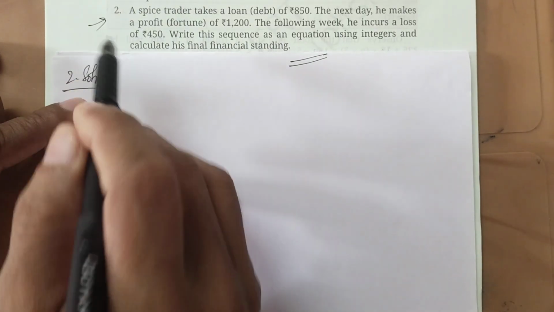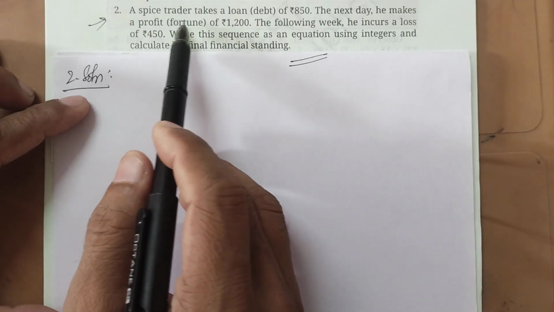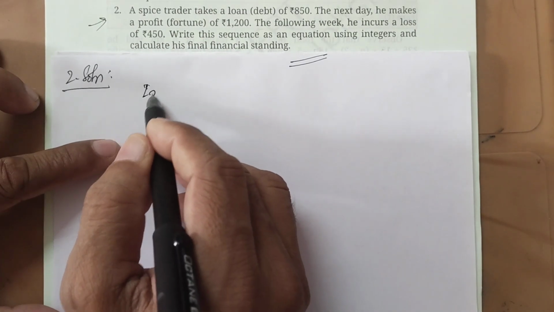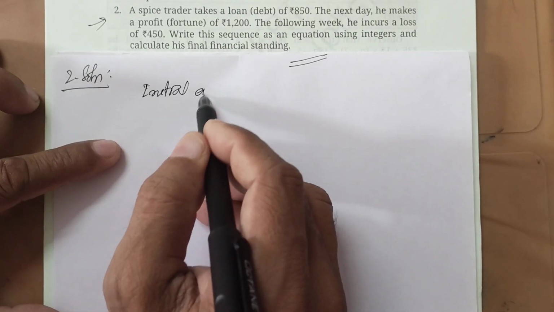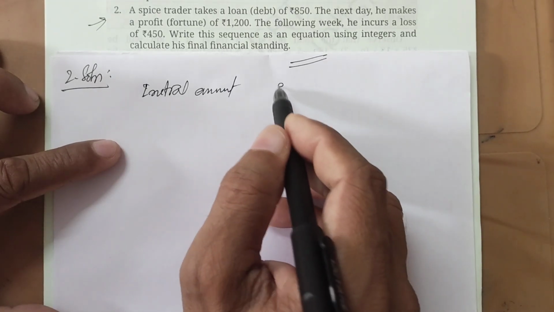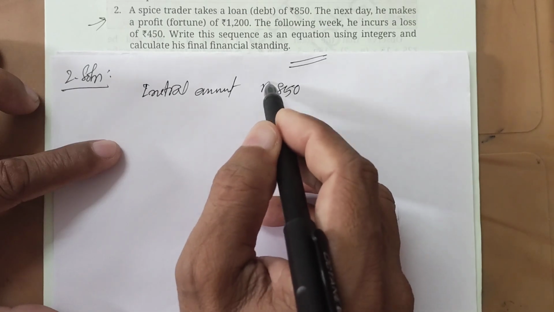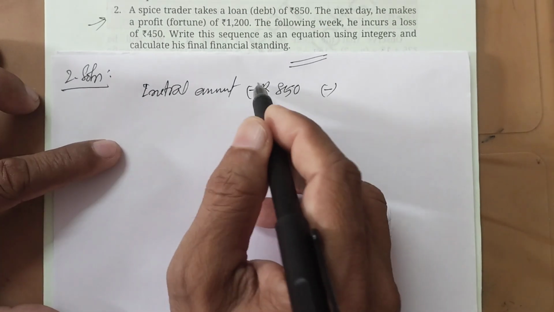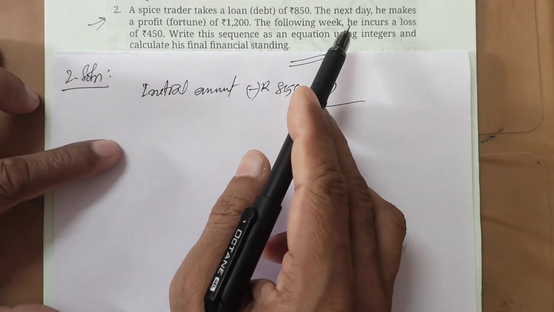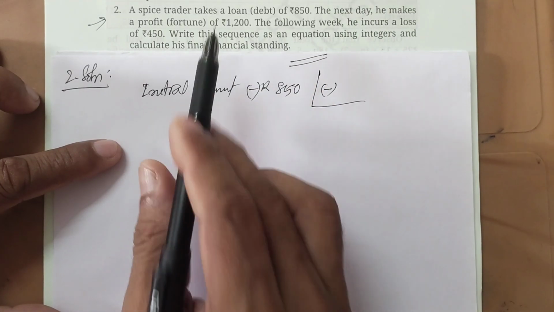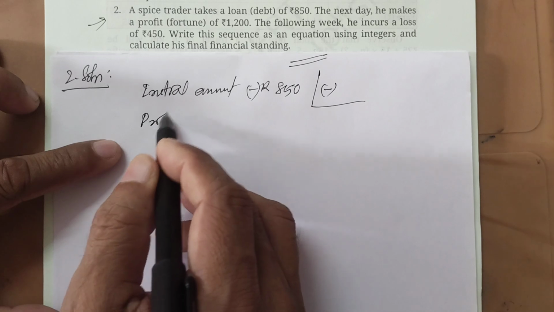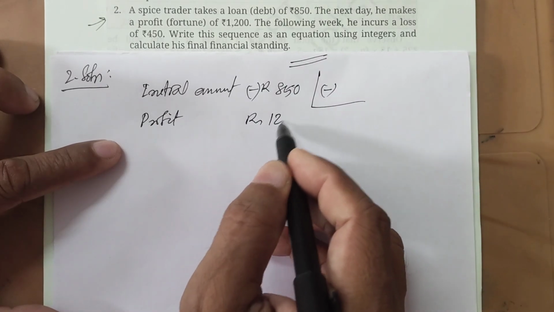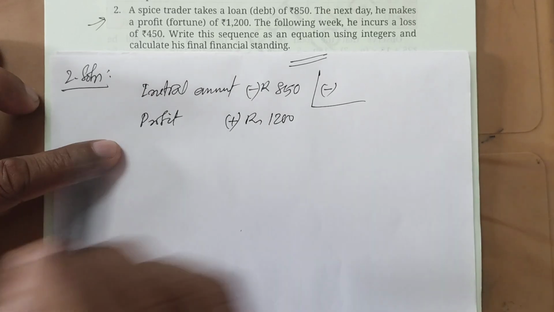Question number 2, a spice trader takes a loan. Initial amount, it is a debt, 850 rupees. Debt will be negative. We can write minus 850 rupees. Debt is negative. The next day he makes a profit. That means he made a profit of rupees 1200. So he made profit, so it will be positive.